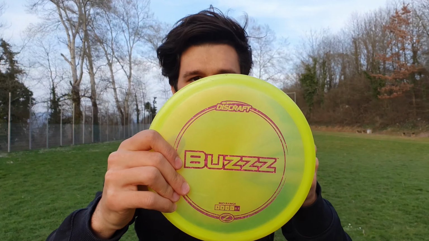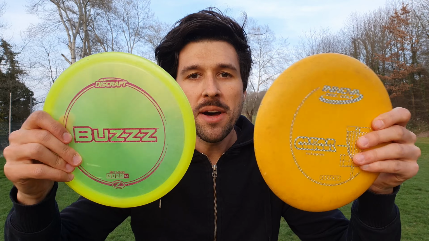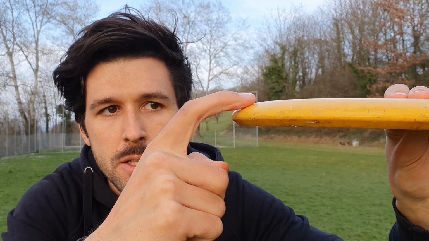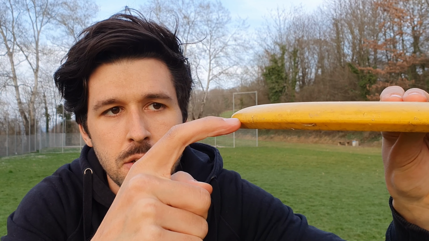So the first and most obvious difference is the shape of the disc. Not the size, this is pretty similar, but the way the disc rim is built. As you can see here, they have different profiles. While the putter has a much higher profile in general, it also has a larger area in the top part of the disc with this slight curve compared to the lower part of the disc.